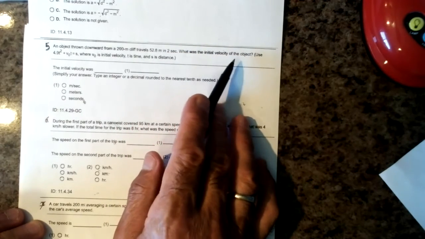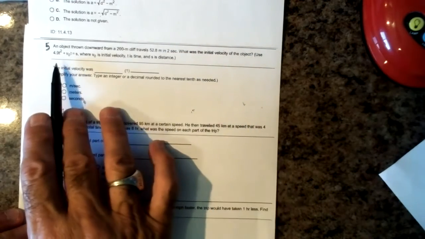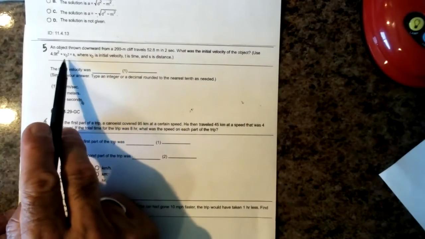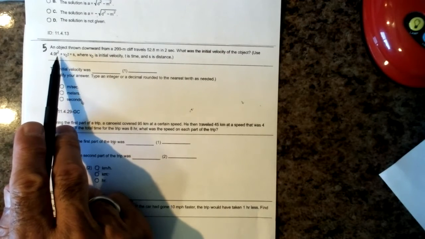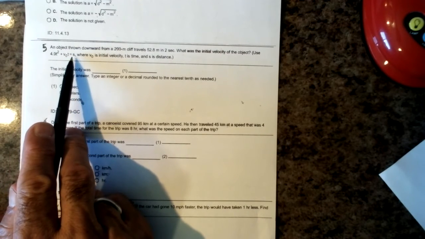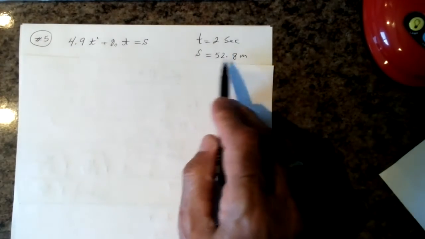What was the initial velocity? This formula is given. Initial velocity is this V0. They want us to calculate V0, but the time and the distance S are given in the problem. So time is given, S is given. So you take those numbers and plug them into the formula.